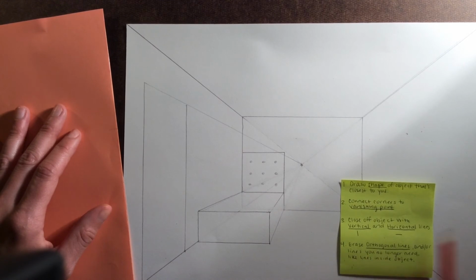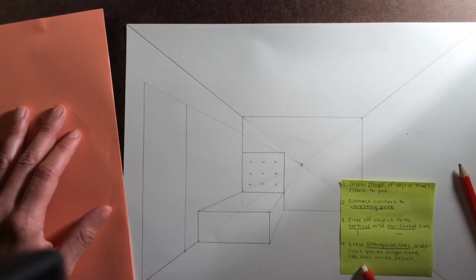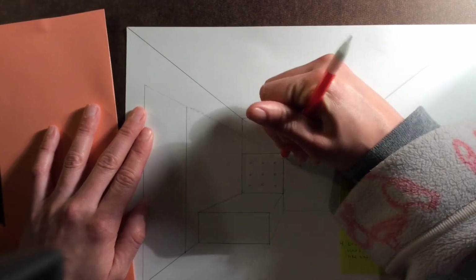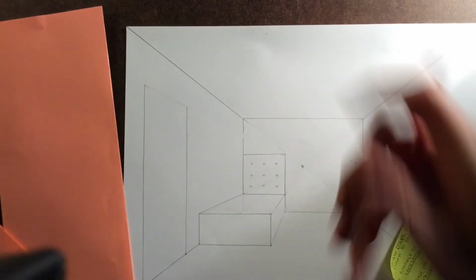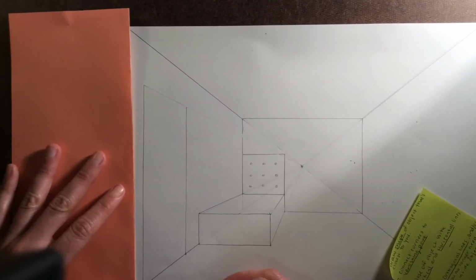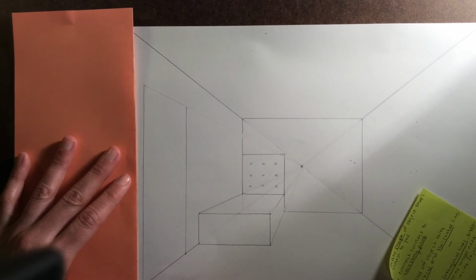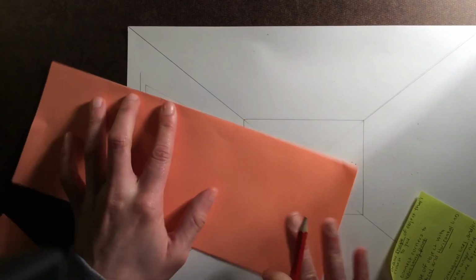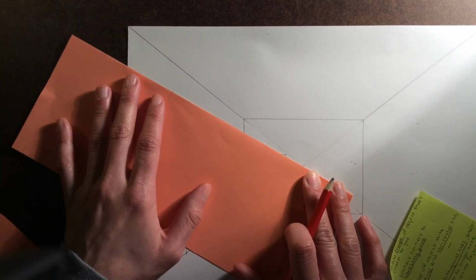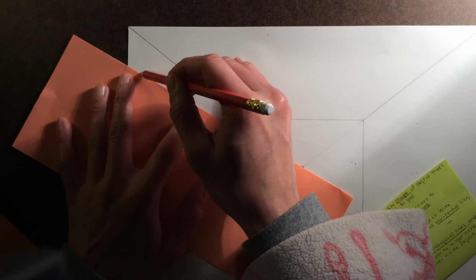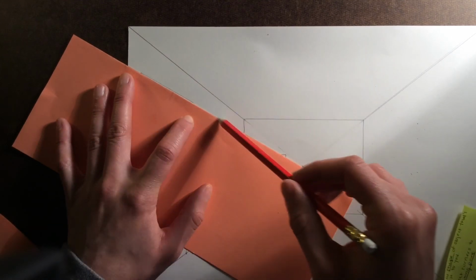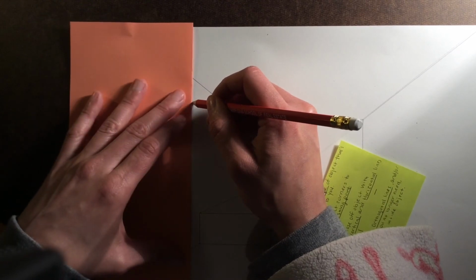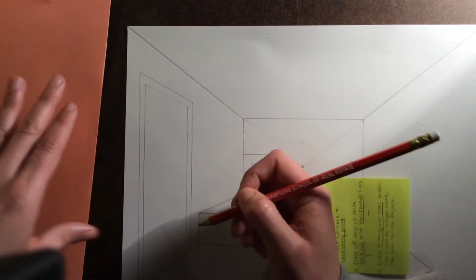Step number 4, erase orthogonal lines or lines you no longer need, like lines inside the object. Well, there's no lines inside the object, but we do want to erase this orthogonal line. And now we've got our door. If you want to jazz it up a little bit, you can add a border. So I'm going to go here, go a little higher, connect that to the vanishing point. Everything goes to the vanishing point. I'm going to actually stop. I'm not going to go all the way because I don't feel like erasing this. And then close this off with another vertical line. That is like a border around your door.